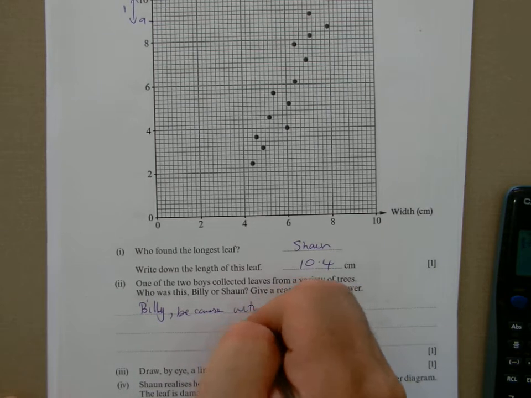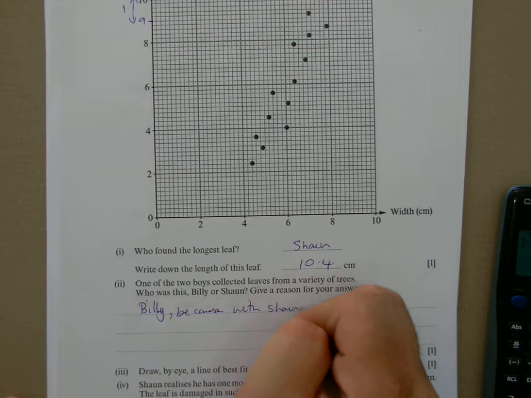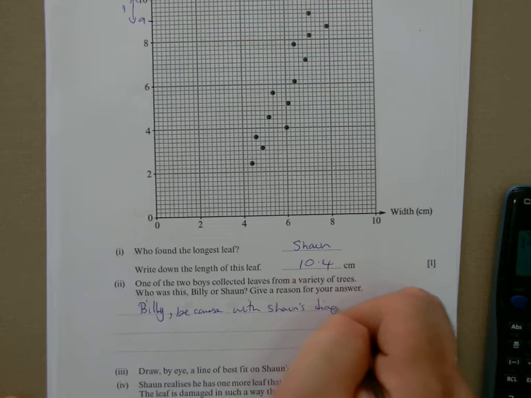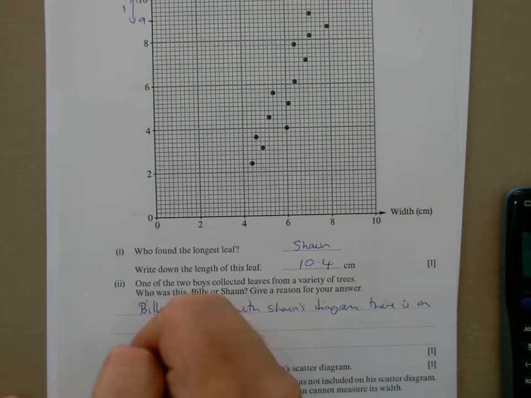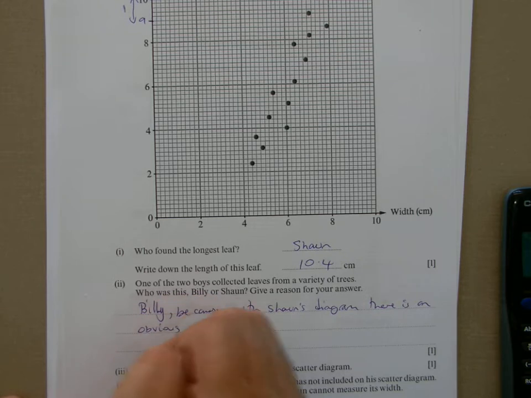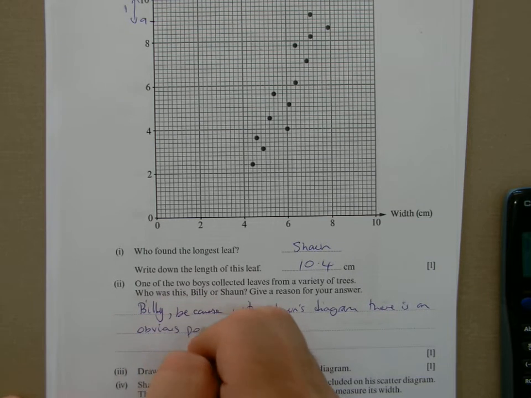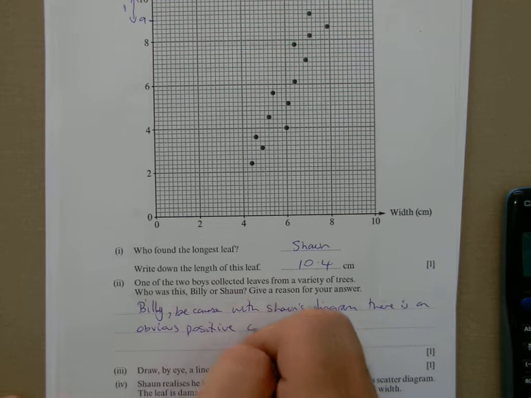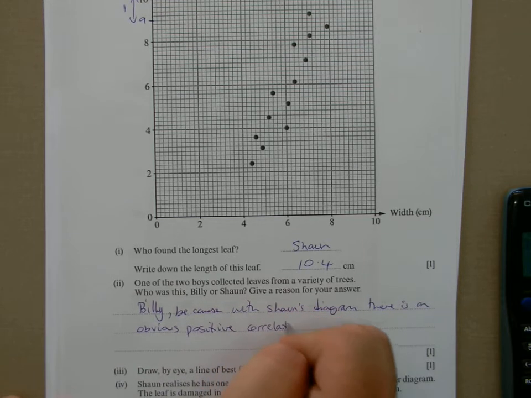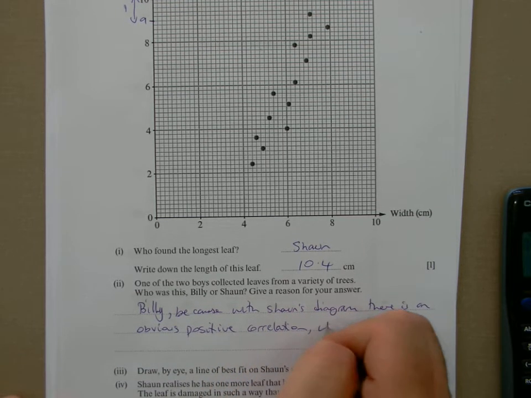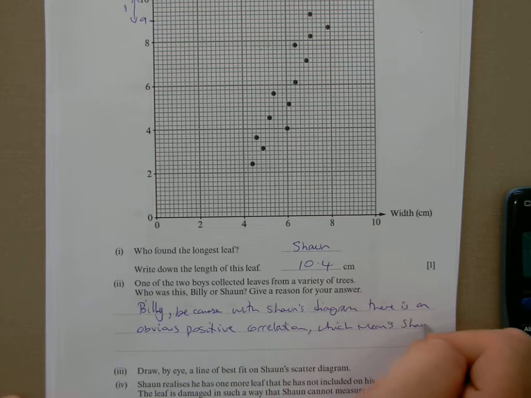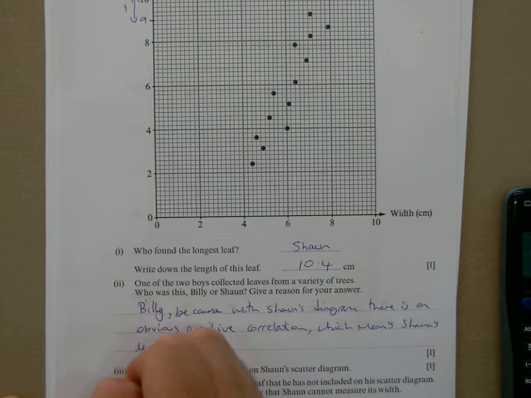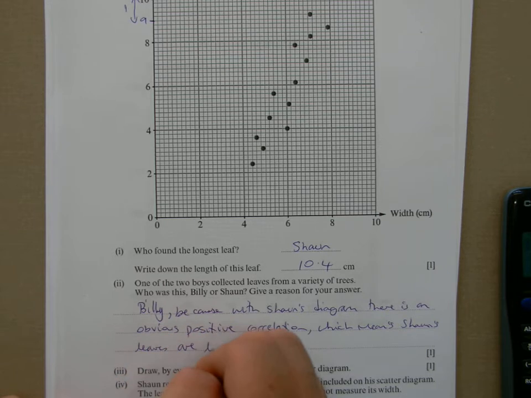with Sean's diagram, there is an obvious, and in this case it's positive, we could say, an obvious positive correlation, okay, which means Sean's leaves are likely to come from the same tree.